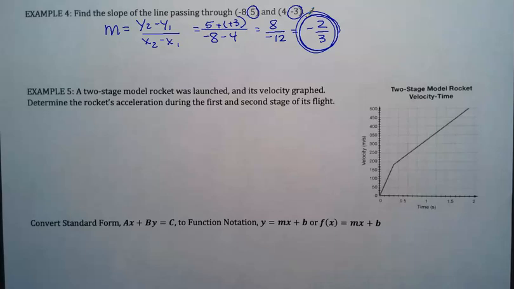All right, example 5. A 2-stage model rocket was launched and its velocity graphed. Determine the rocket's acceleration during the first and second stage of its flight. Okay, what they're calling that is right here. You see how it bends, right? So this is its first stage, and then this is going to be its second stage of flight.